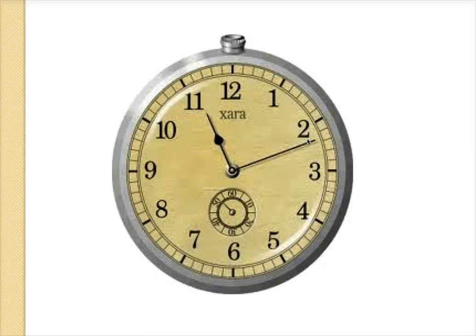Number lines are also how we tell time. When I look at this clock, I know that I'm past 11 o'clock, so 11 hours have passed, and then 12 minutes more. 11 hours, 12 minutes.